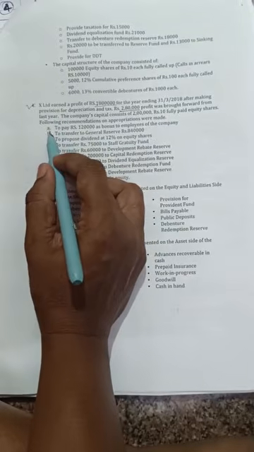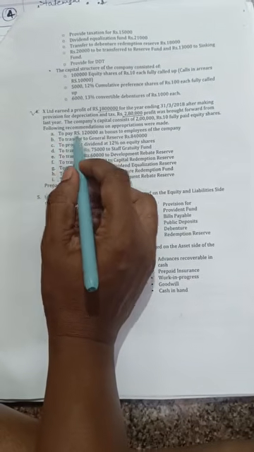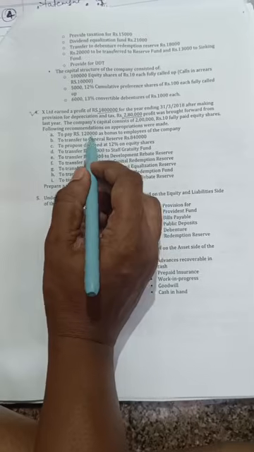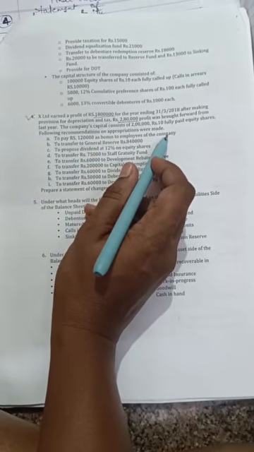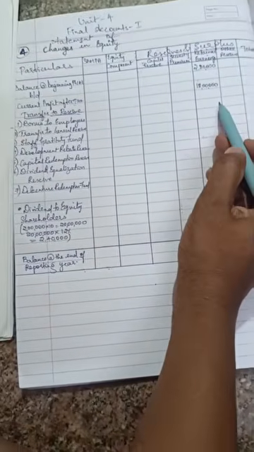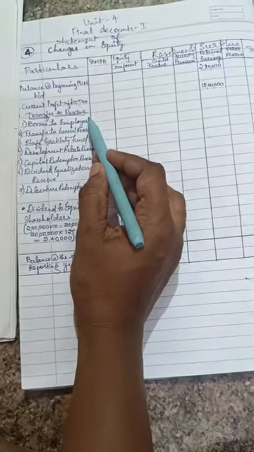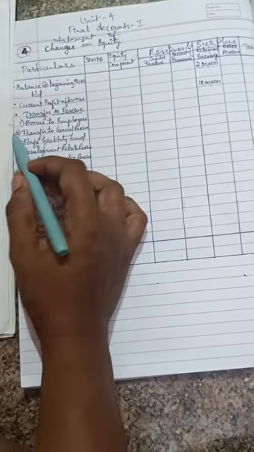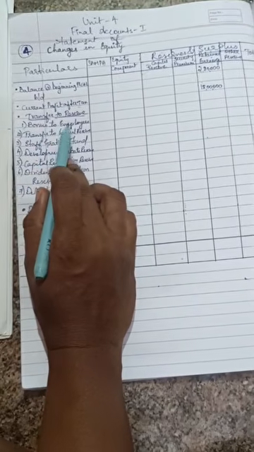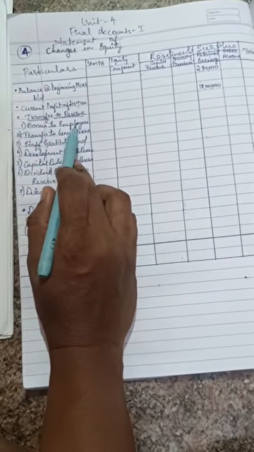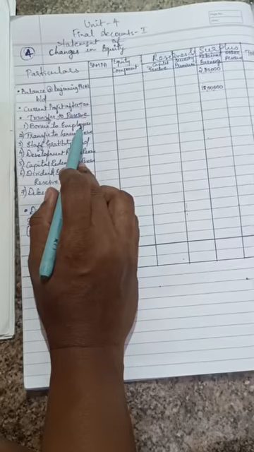The first recommendation is to pay rupees 1,20,000 as bonus to employees of the company. First, out of our retained earnings, they are asking you to transfer to reserve. In the question, he asked us to do the bonus to employees first.